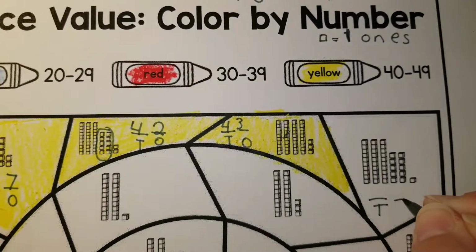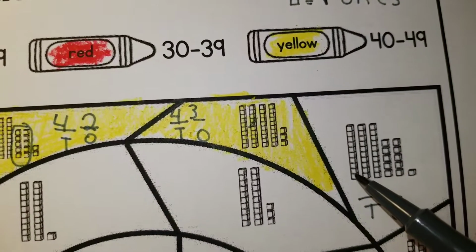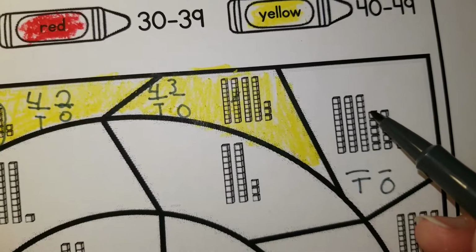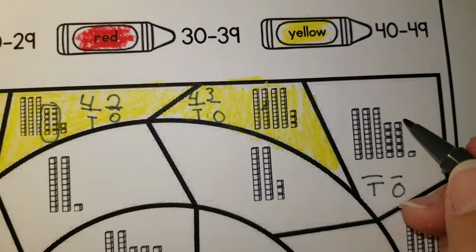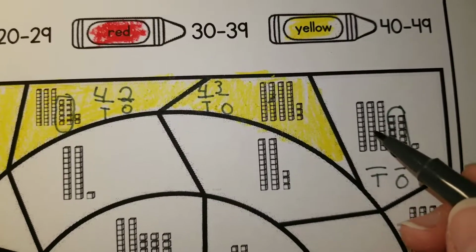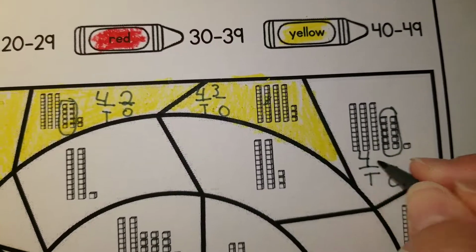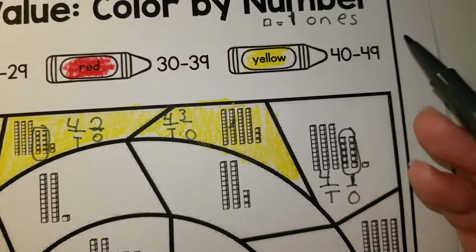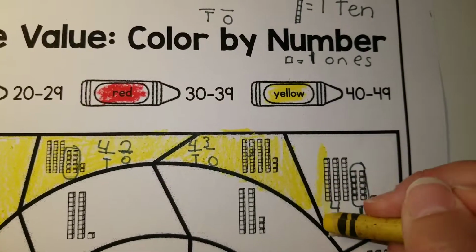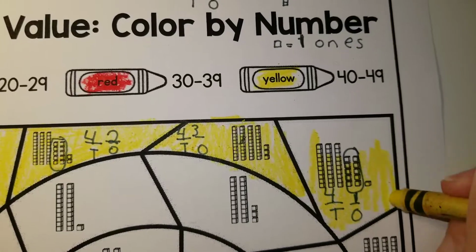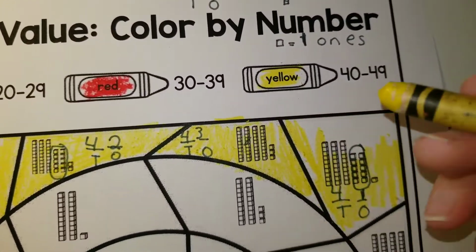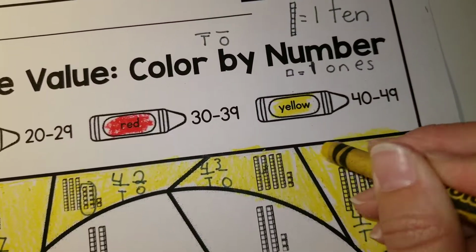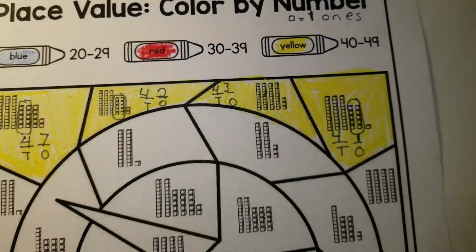The next one on the top. All right. So let's see. How many tens do we have? We have 1, 2, and 3 tens. But there's a bunch of single cubes over here. So we say 1, 2, 3, 4, 5, 6, 7, 8, 9, and 10. Here you have another 10. So you say 1, 2, 3, and 4 tens again. And then how many ones? 1. What is your number? 41. 41 falls between 40 and 49. This one is going to be yellow as well. All right, so that one is yellow too.